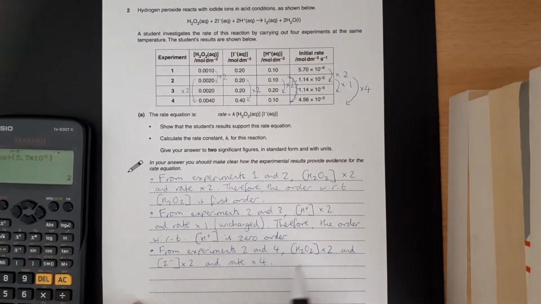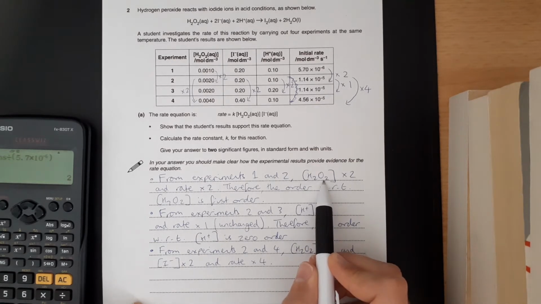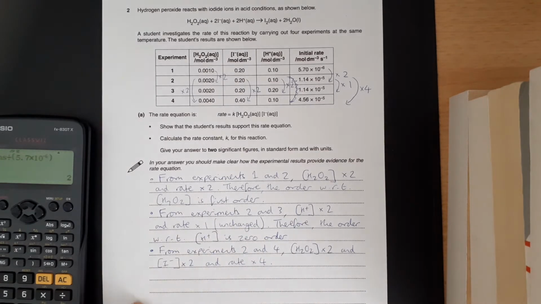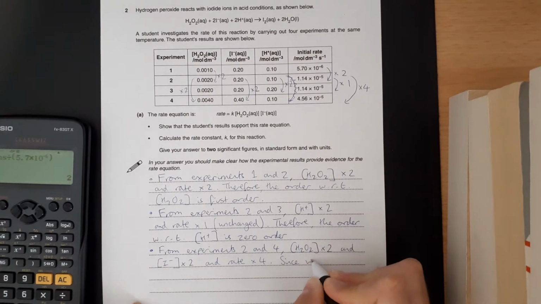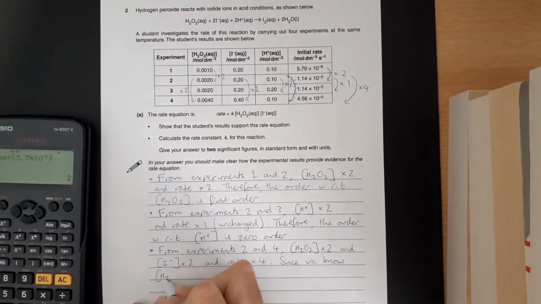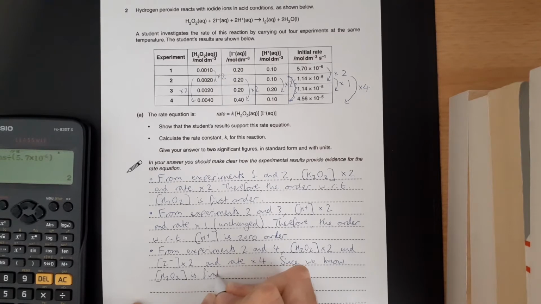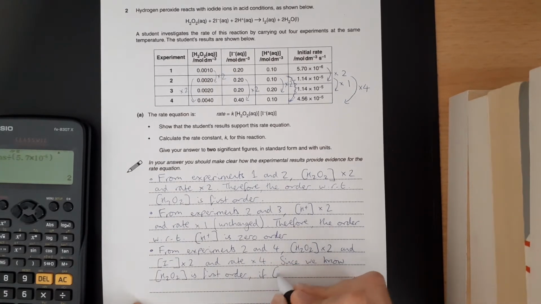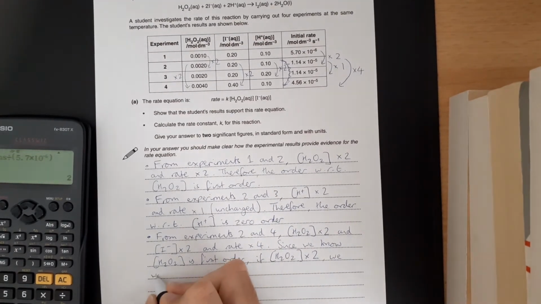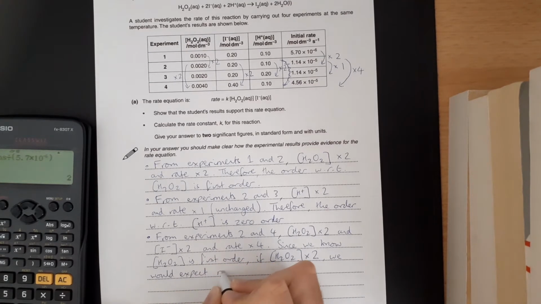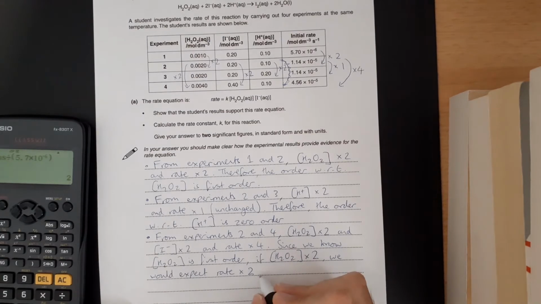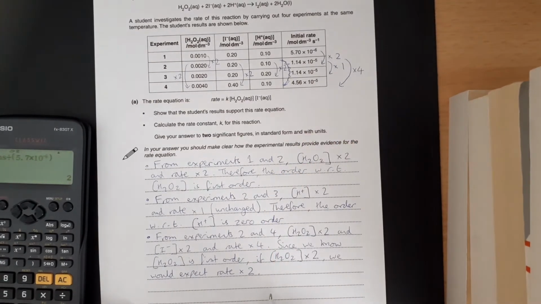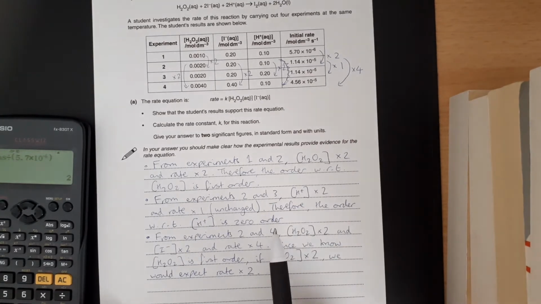So we're kind of stuck here because we don't know what effect both of these things have had on the rate, but how much? Well, actually, we do know that, don't we? Because we already know what effect the H2O2 is having. We've already worked out that H2O2 is first order. So since we know that H2O2 is first order, if the concentration of H2O2 has been times by 2, we would expect the rate to have been times by 2. So we would have already expected the rate to have been multiplied by 2. But the rate has actually been multiplied by 4.